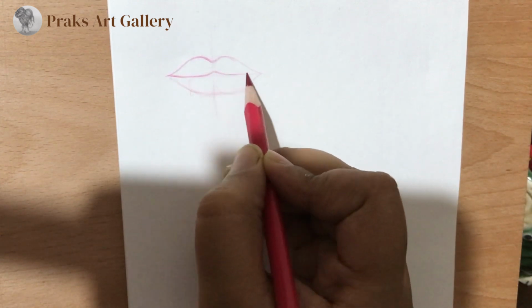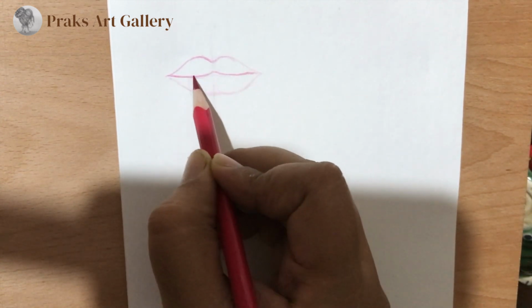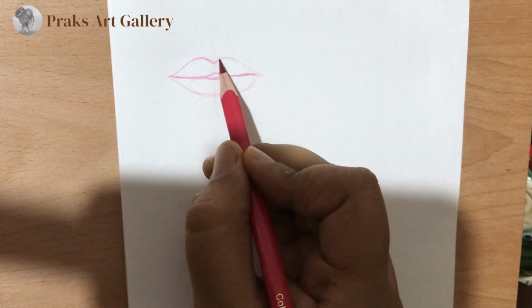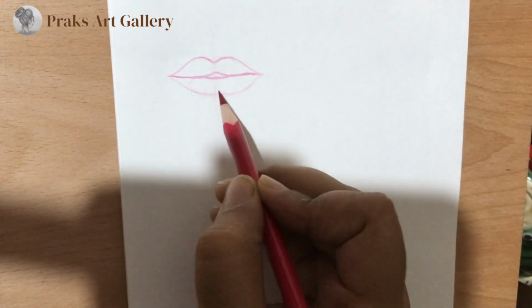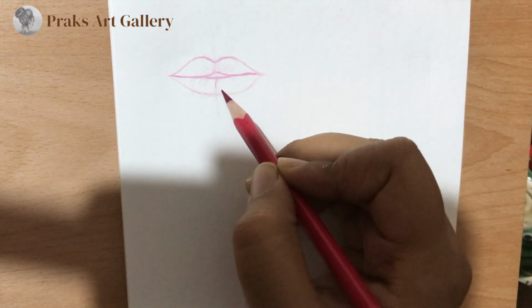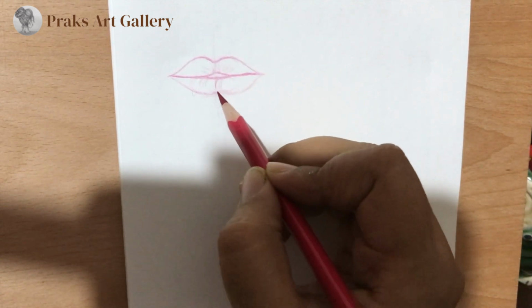And here I will show you how, with the help of easy guidelines, you can draw lips outline in different shapes, in different directions. It's quite easy. So stay till the end of the video and enjoy and learn from it.